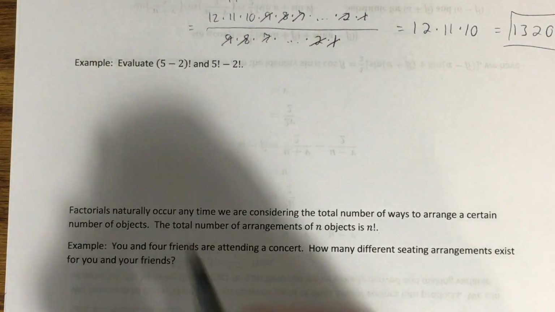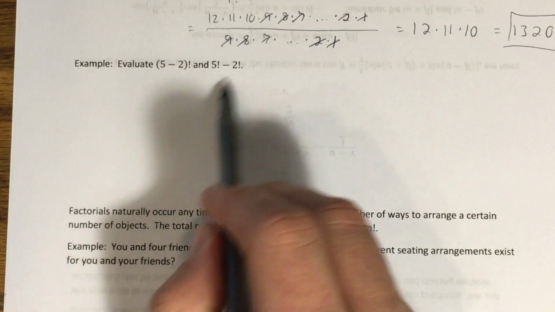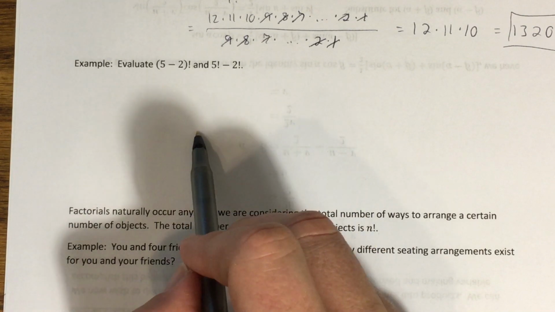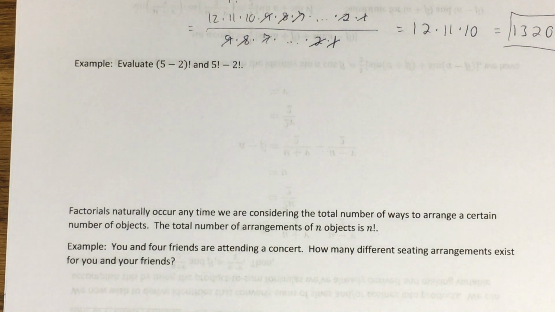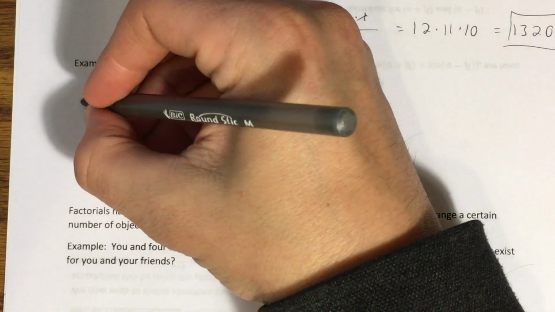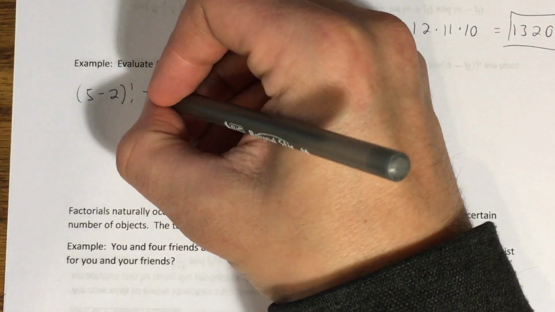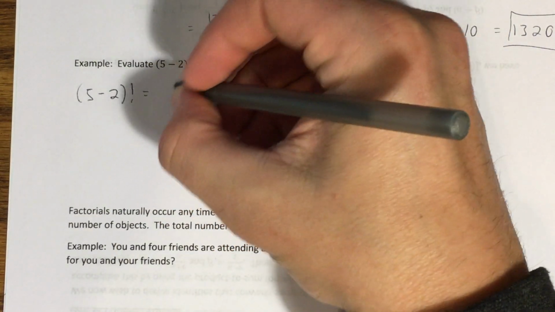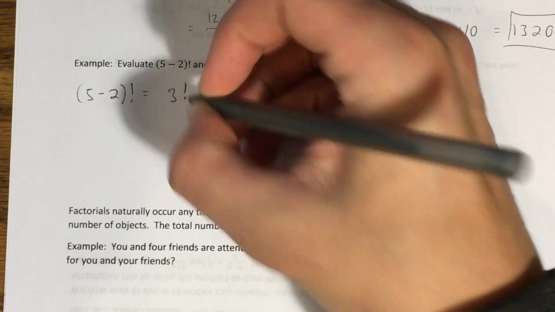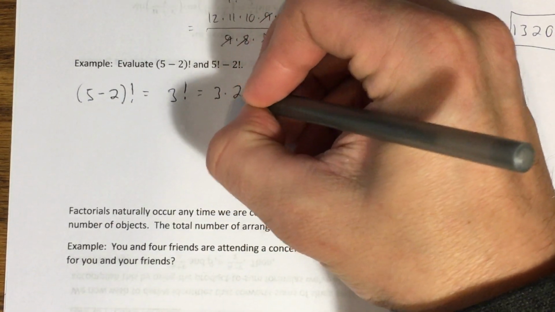Last example, I'm going to evaluate two things. 5 minus 2 in parentheses factorial, and then 5 factorial minus 2 factorial. And the idea here is to show that factorials do not satisfy the distributive property. If I have 5 minus 2 factorial, order of operations says that you always do the thing in parentheses first. 5 minus 2 is 3. Then I do the factorial, which is 3 times 2 times 1.